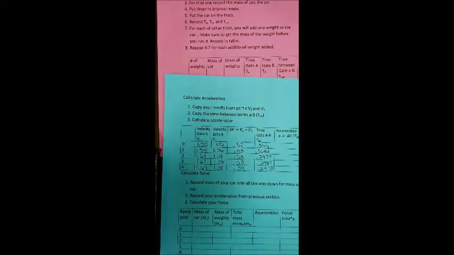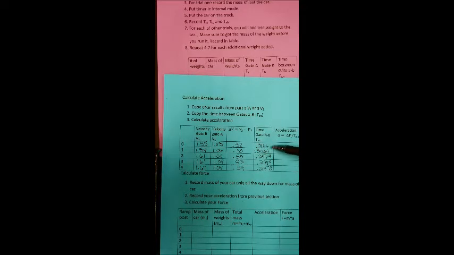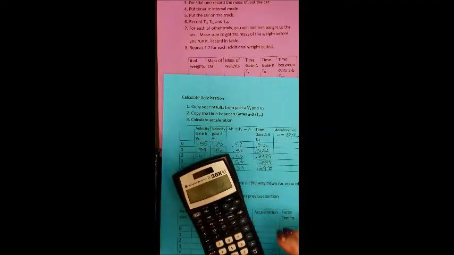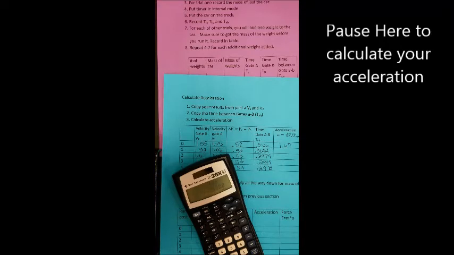Okay, great. Now we need to go ahead and calculate our acceleration. Our acceleration is again calculated with our delta V divided by our time between the two gates. So we would take 0.52 divided by 0.3106. So it's 1.67. And again, please keep in mind that your data is not going to look exactly like mine. Go ahead and hit pause and finish calculating your accelerations.